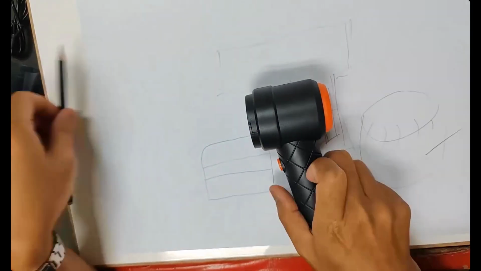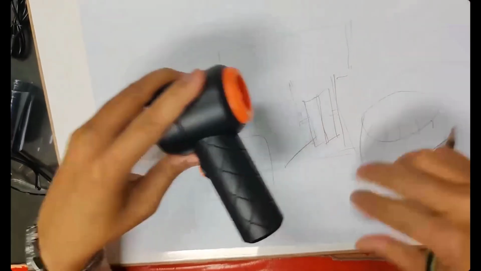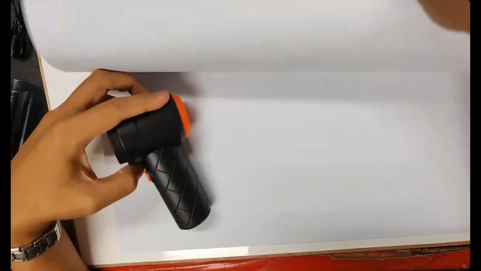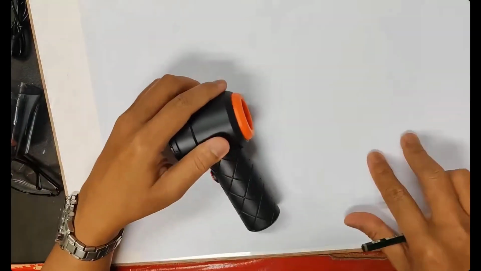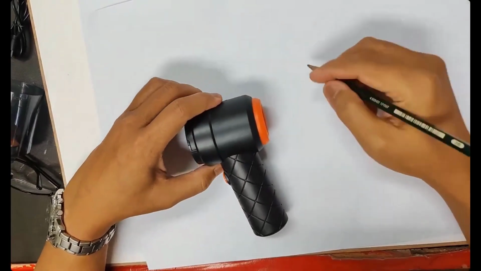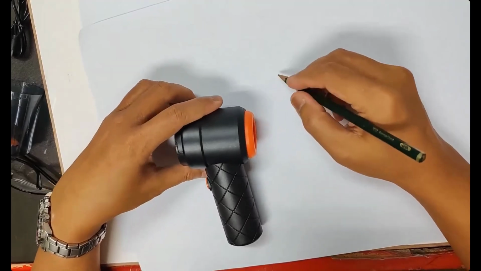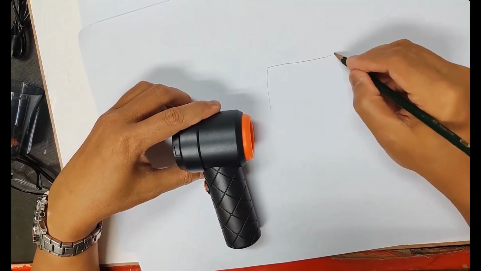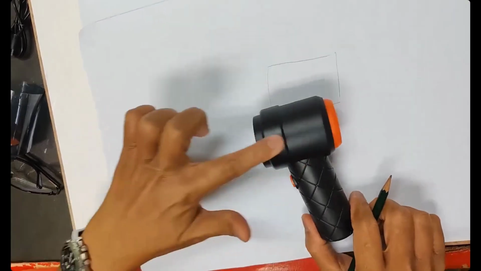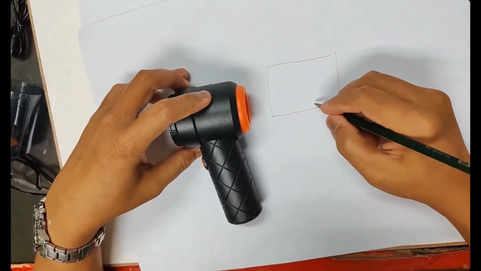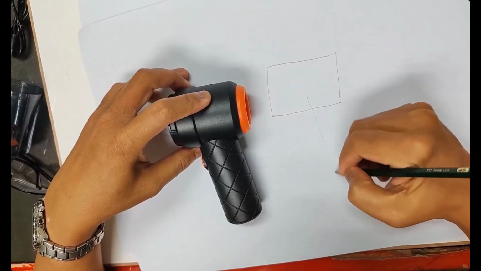So if I want to do part modeling on this, I will make modeling only on the black casing here. So I have this cylinder. I know this is a horizontal cylinder. And I know there is an angle here, a center line like this.